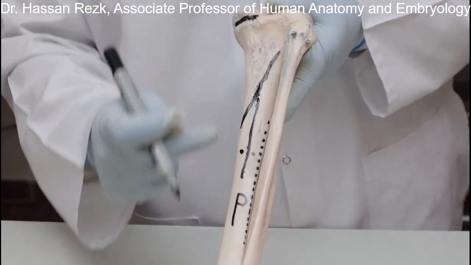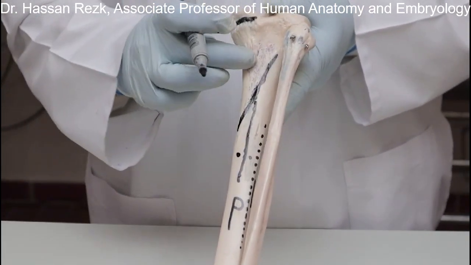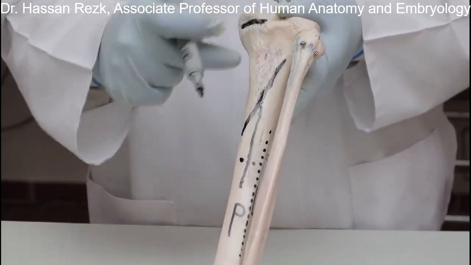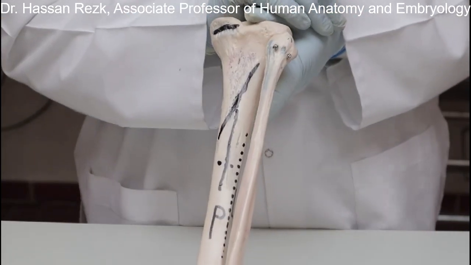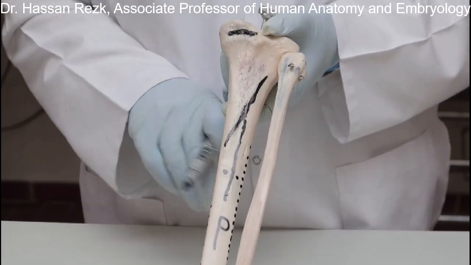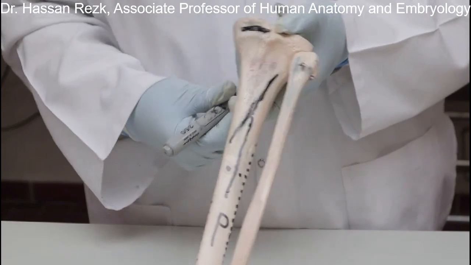By this distribution, we can give the attachment to several muscles attached to the posterior surface of the shaft of the tibia, as we will describe later on in one of our cases.